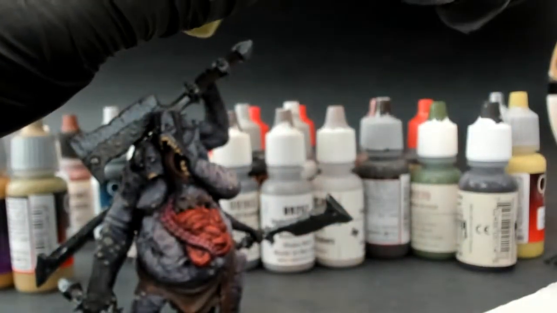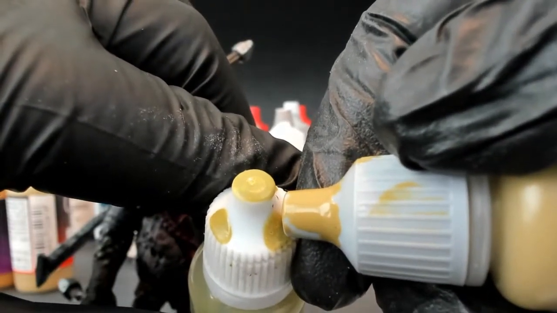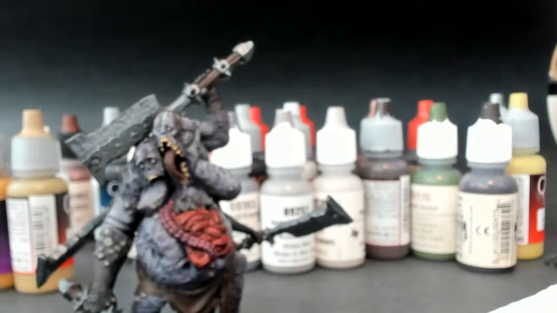Let's see here. I can never tell which one's darker than the other. I have no idea. I'm just going to use a mixture of both.